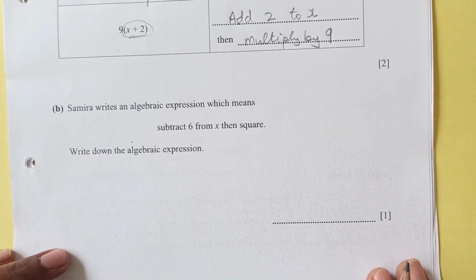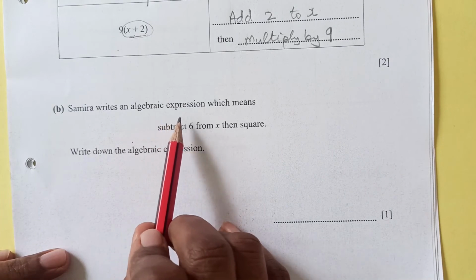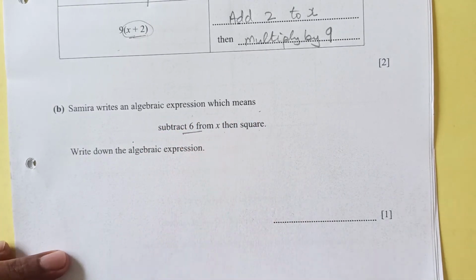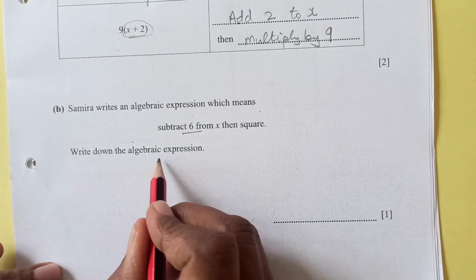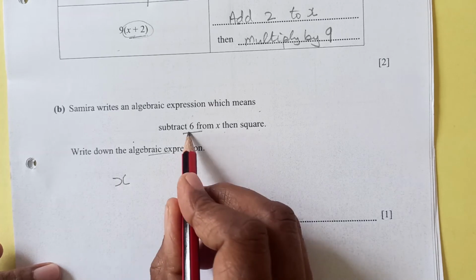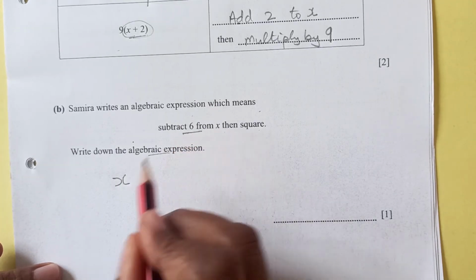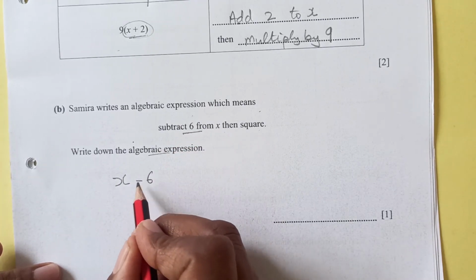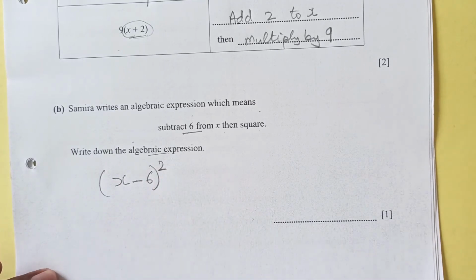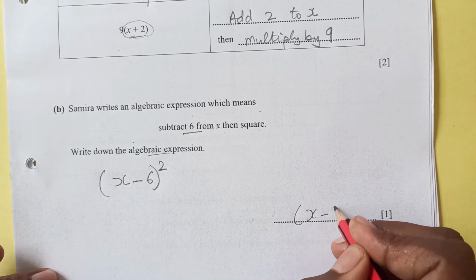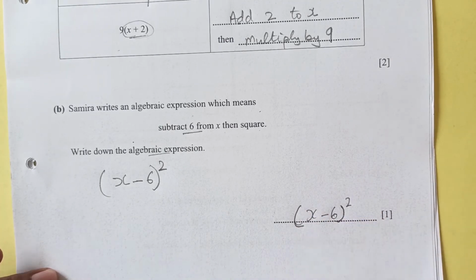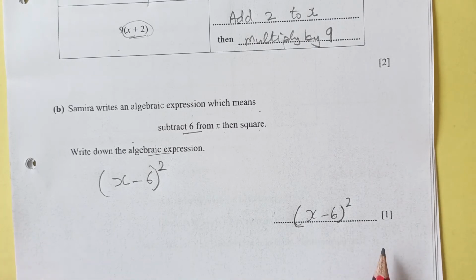Part B, Samira writes an algebraic expression, which means subtract 6 from x and then square. Write down an expression for this. Subtract 6 from x. So that means x minus 6 and then square. Square means we will square the entire term like this. So that was a 1 mark question.